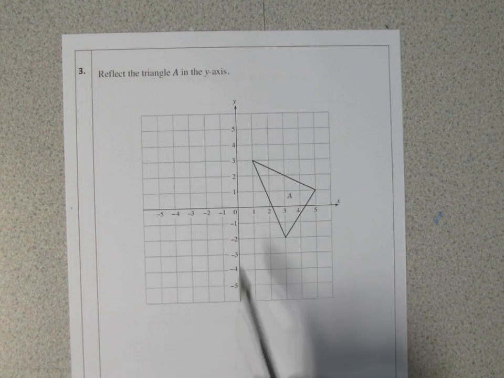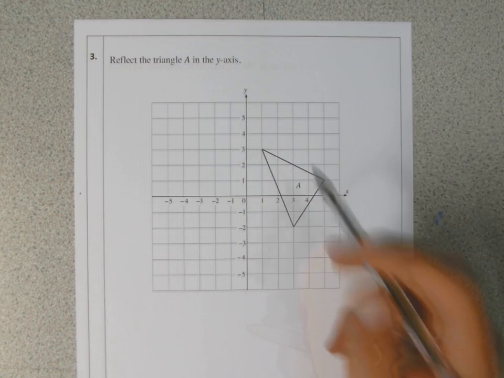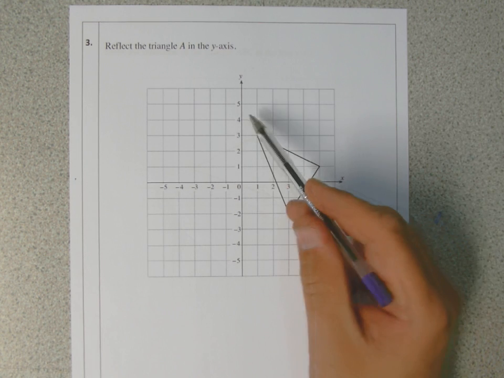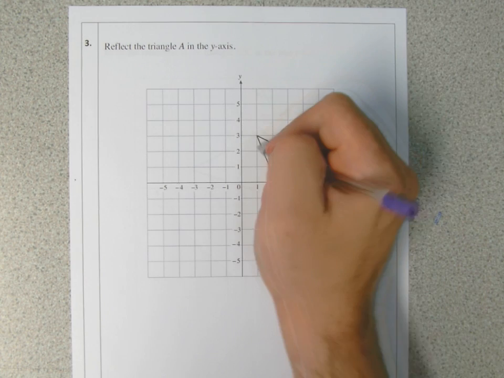Now, also they could say reflect in a particular axis. So you've got the y-axis. So we don't have to draw any line. It's much easier. Of course, in this case though, you probably only get 1 mark for it because you're not drawing any line. Because it's your y-axis, you do the same thing.